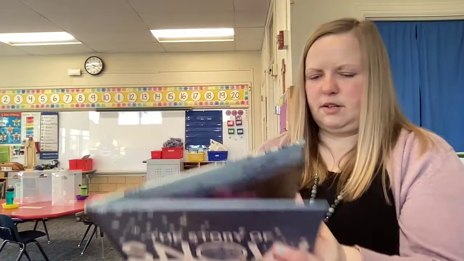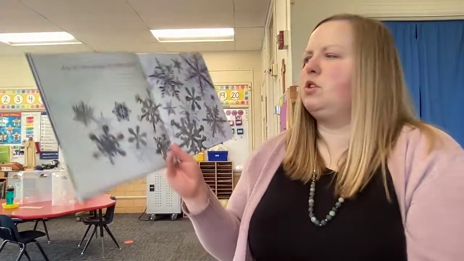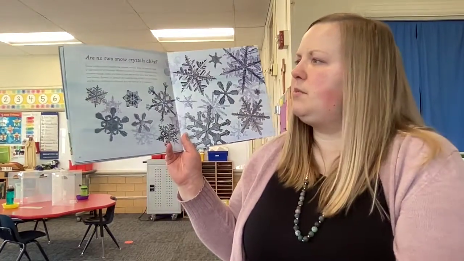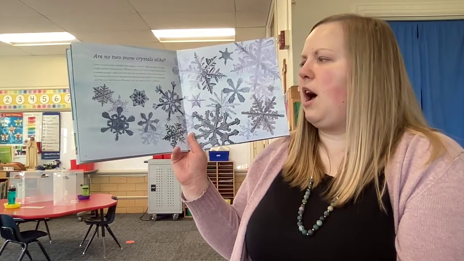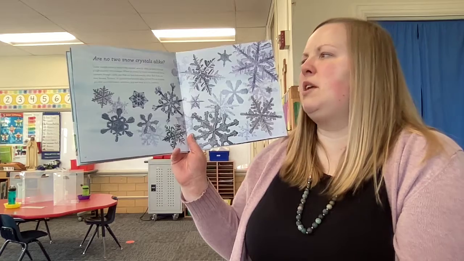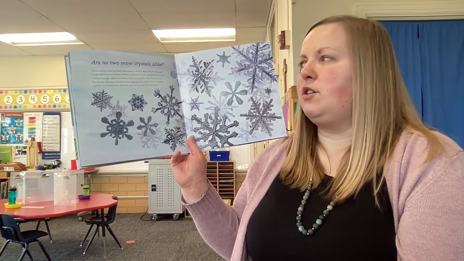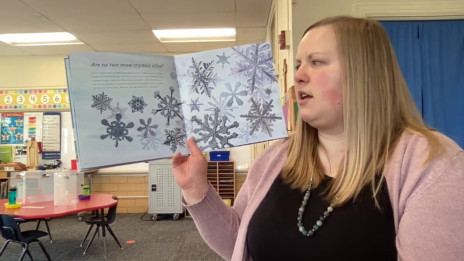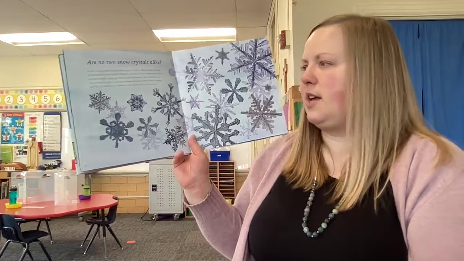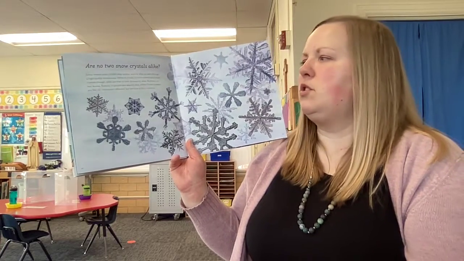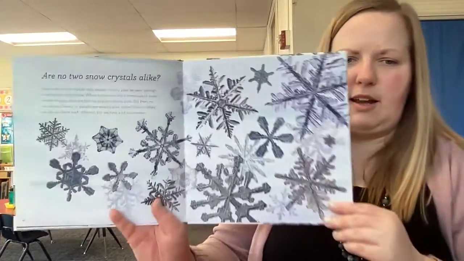Let's see what else there is. Are no two snow crystals alike? Some simple plate crystals may appear exactly alike as seen through a high-quality microscope. When it comes to more complicated snow crystals, though, odds are that no two are exactly alike. But then, no two leaves, flowers, or people are exactly alike either. Snow crystals are like us. We're each different, but we have a lot in common.